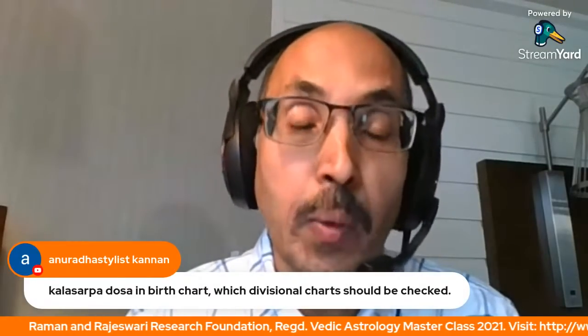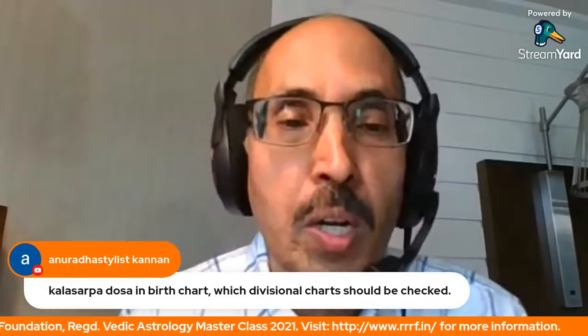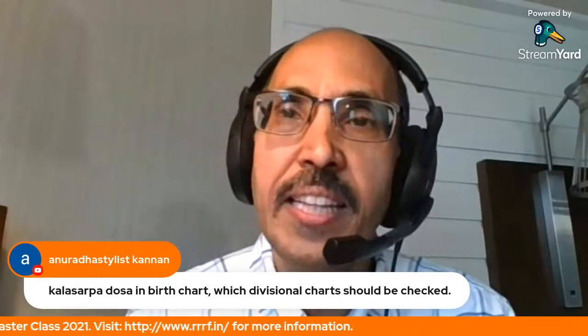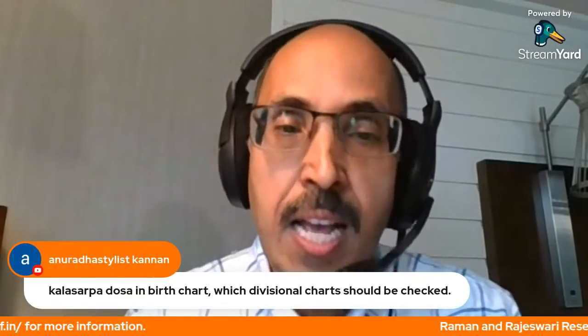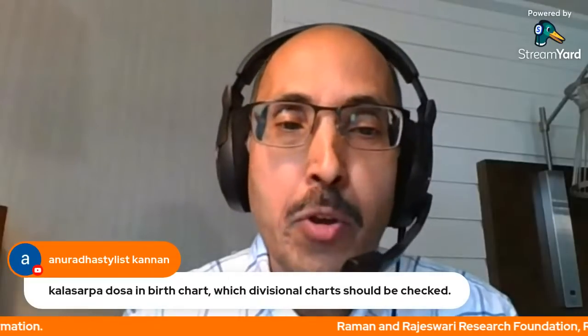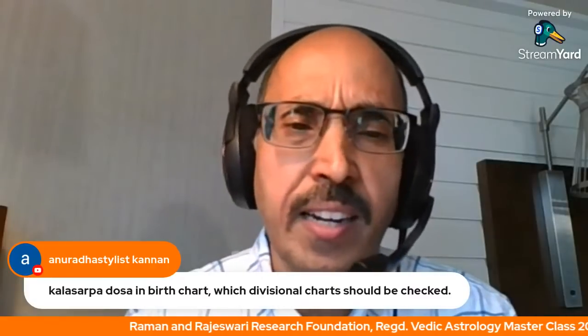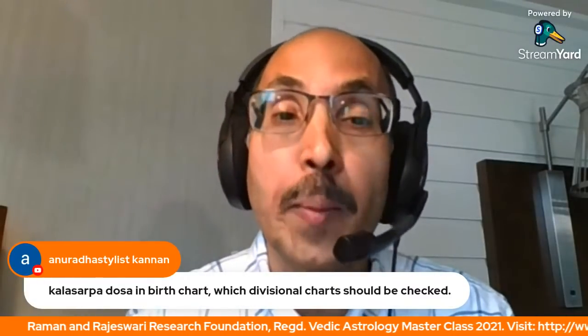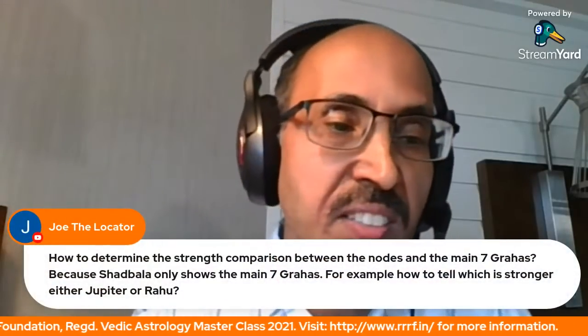And moreover, here we are talking about a physical occurrence, all the planets being hemmed between Rahu and Ketu. So it is mainly in the Rasi chart. And logically speaking, you may be able to see a similar thing in the other charts, but I haven't done any work on it. My intuition is it's not really of significance in divisional charts. And even in the Rasi chart, it's not as important as people make it out to be. This is really a money-making tool for astrologers.